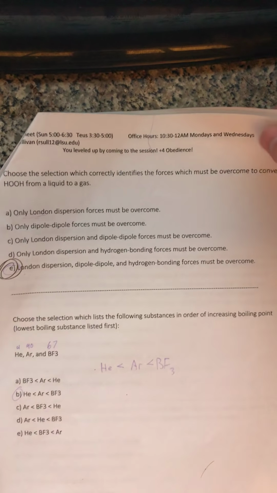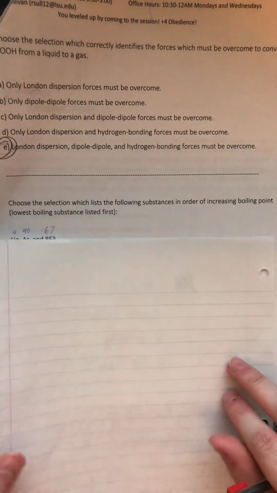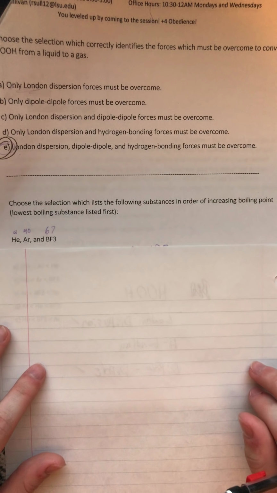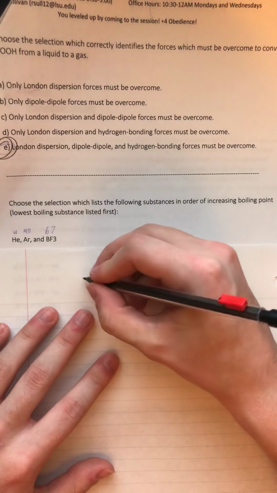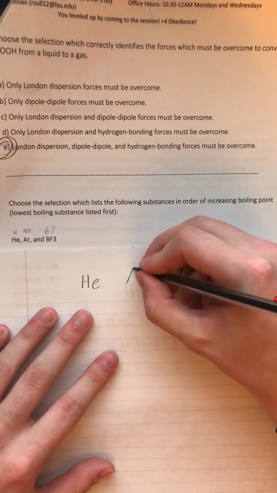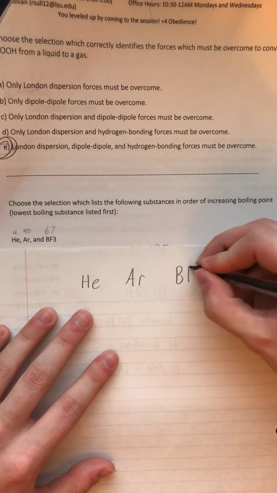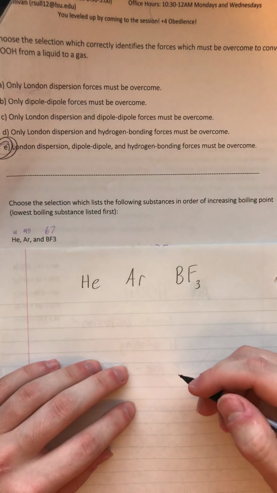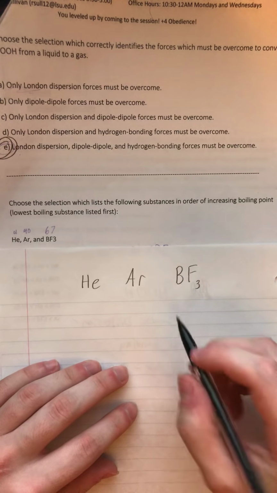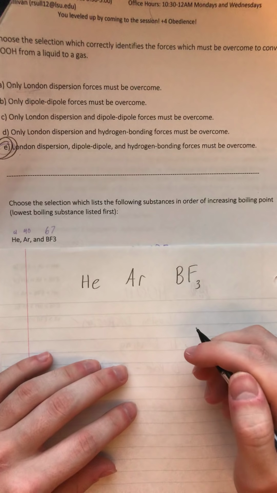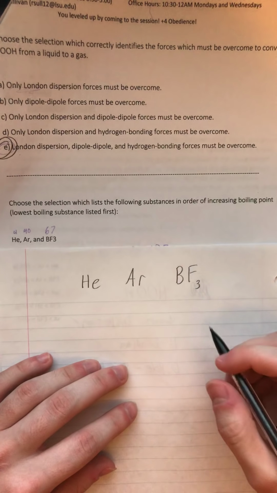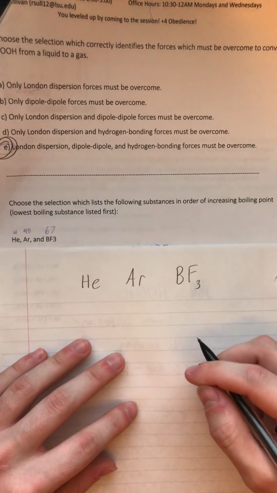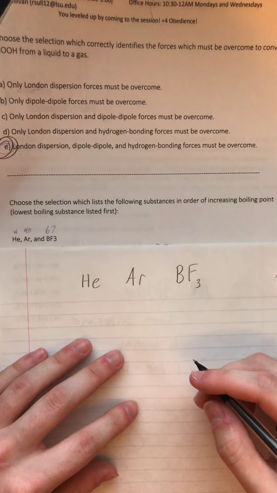Okay, so the next one, they ask you to sort the following in order of increasing boiling point. So they want you to do He, Ar, and BF3. And for very complicated reasons that I'll talk about later, when something is heavy, that means that it has a higher boiling point. So all you're really going to do for this question is just sort them from lightest to heaviest. So you'll look up the masses off the table and then just lightest to heaviest. That's all you got to do.